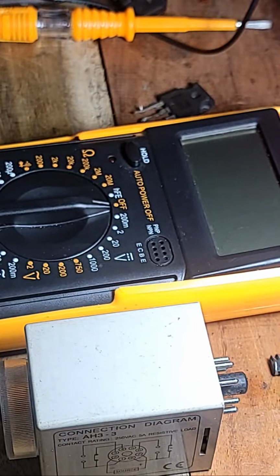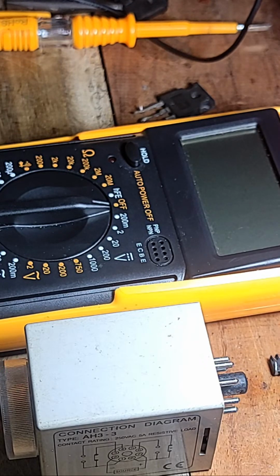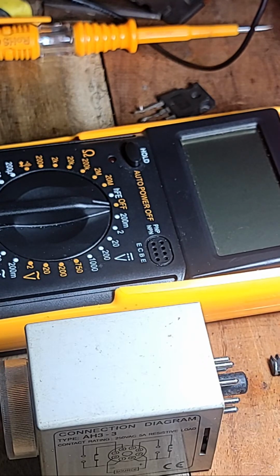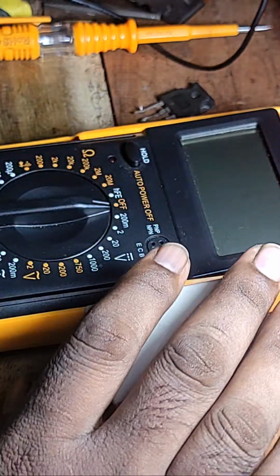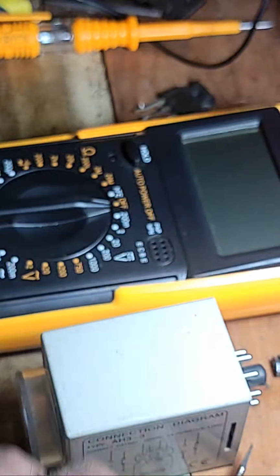I think you understand, but I will do the next live on MOSFET use and how a MOSFET works. Please watch the full video carefully in the next live.